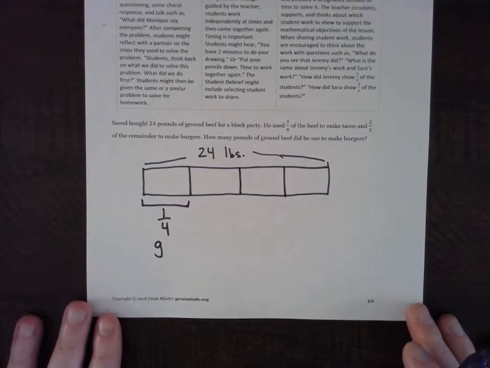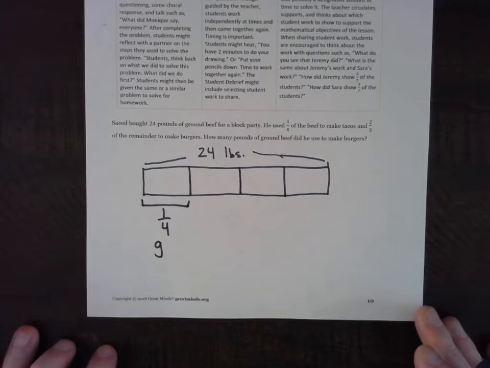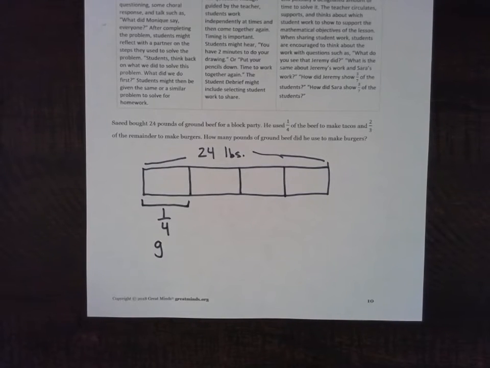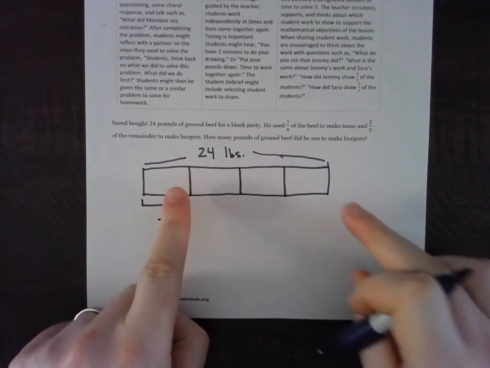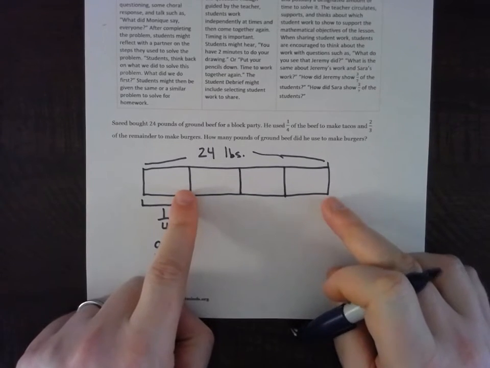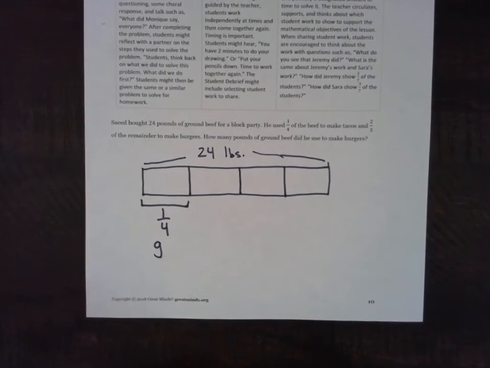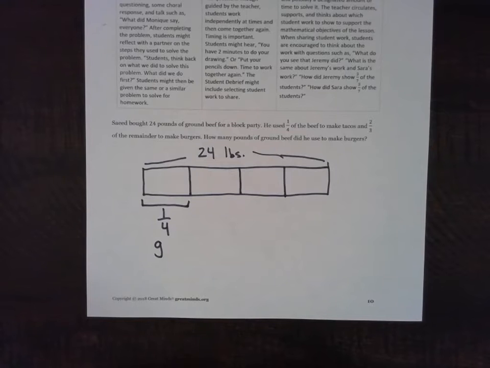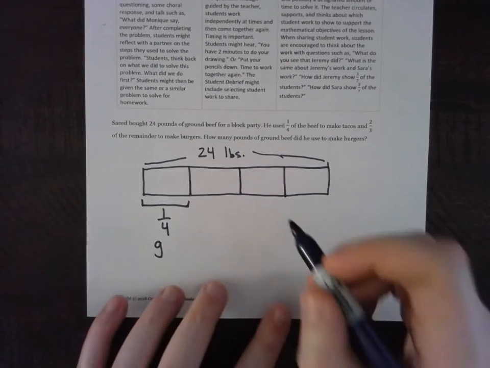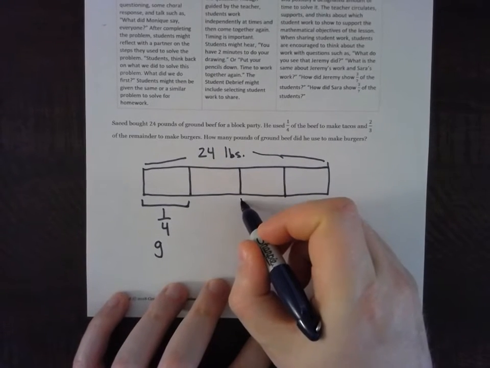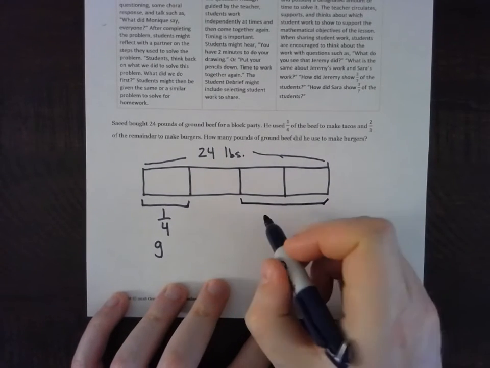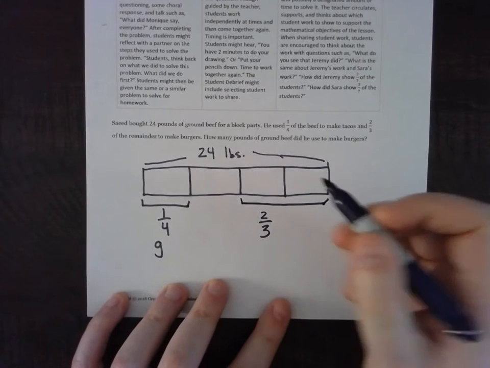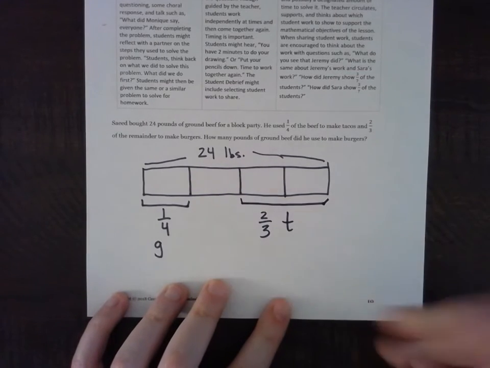All right, so what else do we know? Let's keep reading that. So that's that sentence that we were in. 2/3 of the remainder to make burgers. So where is the remainder? The remainder is these 3 parts right here, right? So what would 2/3 of that look like? Right, so I could show it. How could I draw that? Right, so we can show it. Let's do it over here just to separate them out a little bit. So those would be 2/3, and that would be for T for tacos.